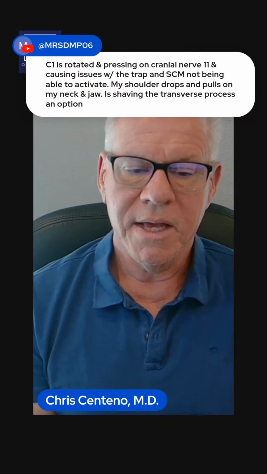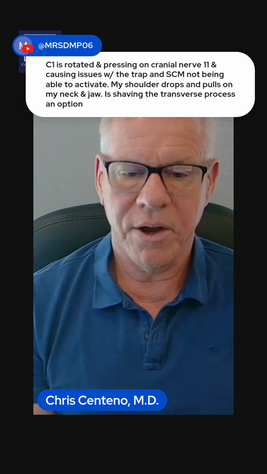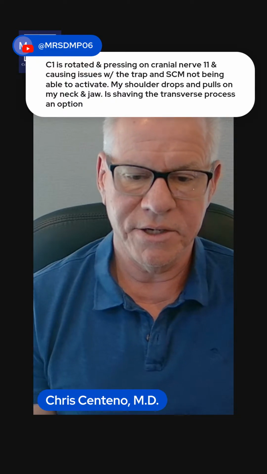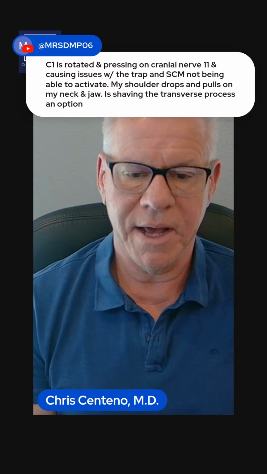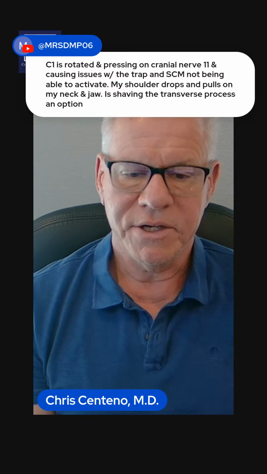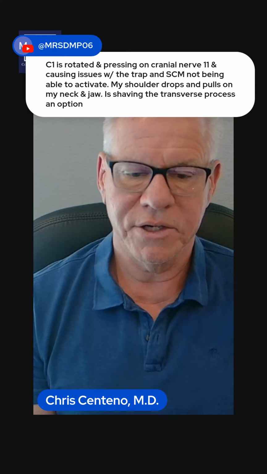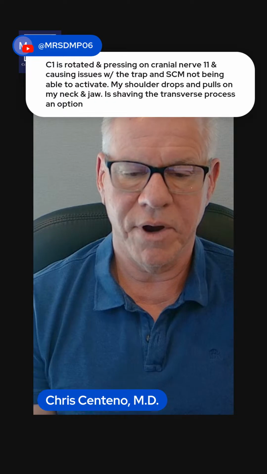MRSDM. C1 is rotated and pressing on cranial nerve 11 and causing issues with the trap and SCM not being able to activate. My shoulder drops and pulls my neck and jaw. Is shaving the transverse process an option?